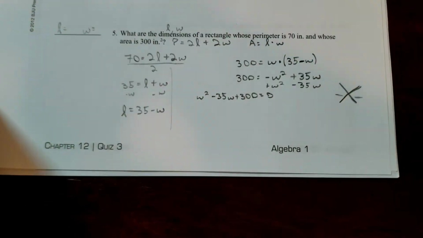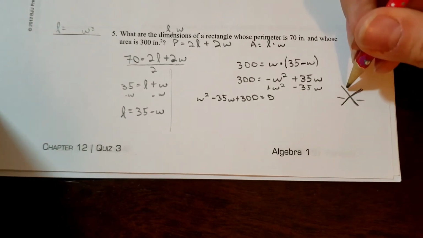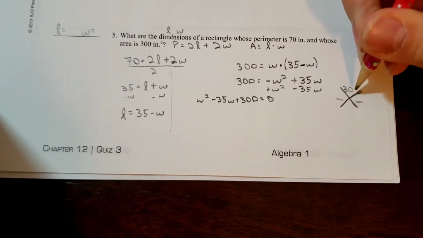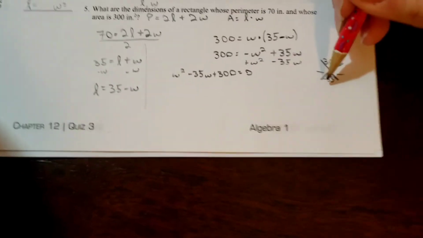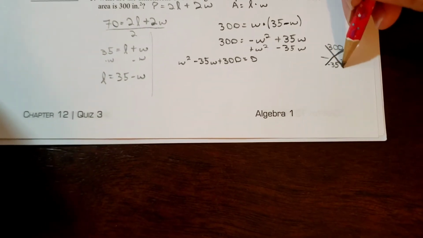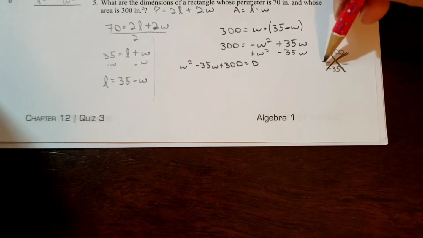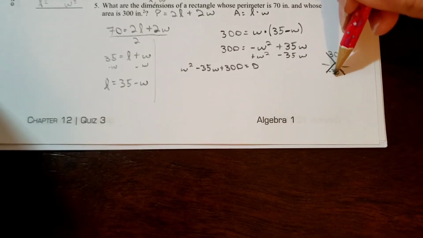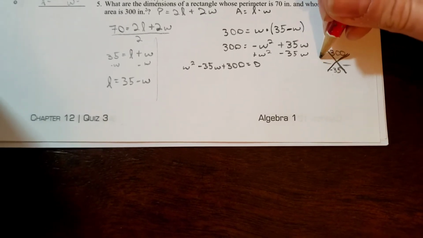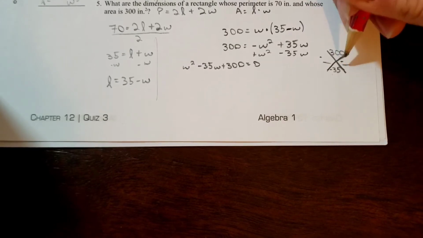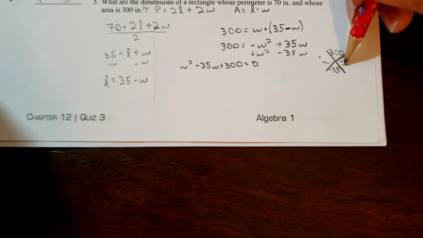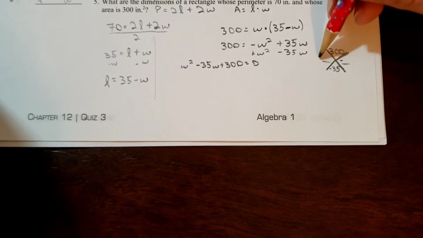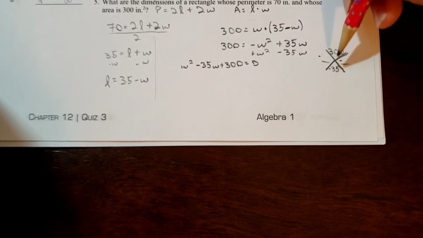So let's see, I've got positive 300 and negative 35. Well, in order to get a negative down here, remember these two need to add in order to get this. In order to have a negative down here and positive, I know that both of these need to be negative. Right, because a negative times a negative equals a positive, but a negative plus a negative is going to be a negative.